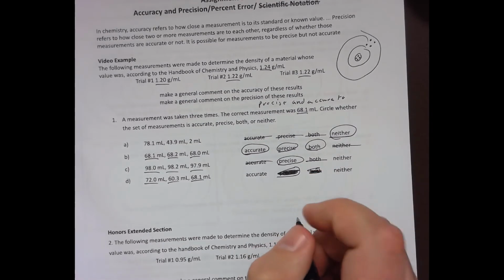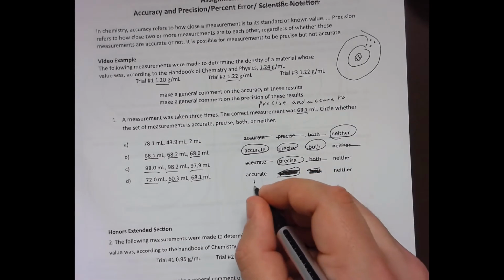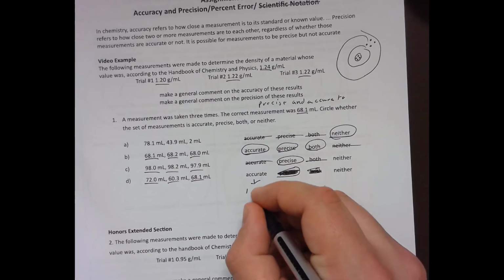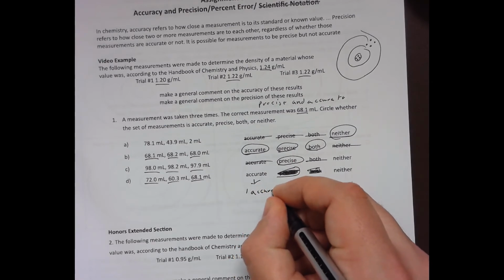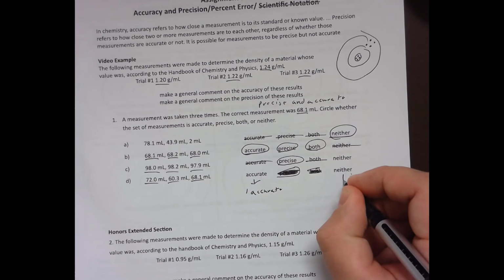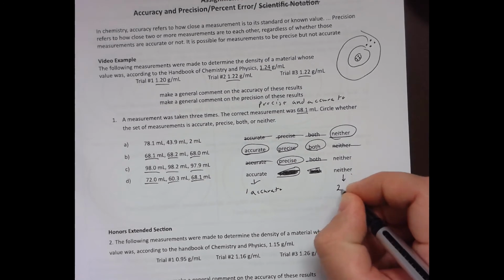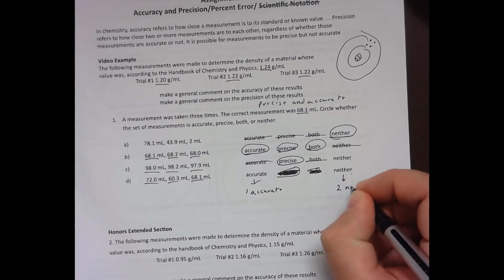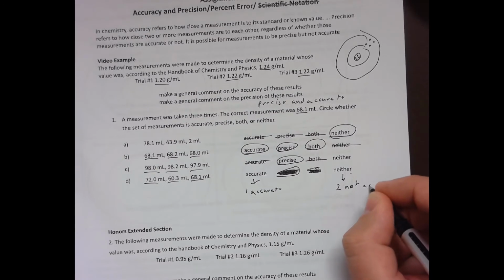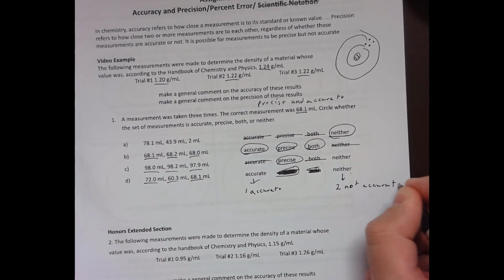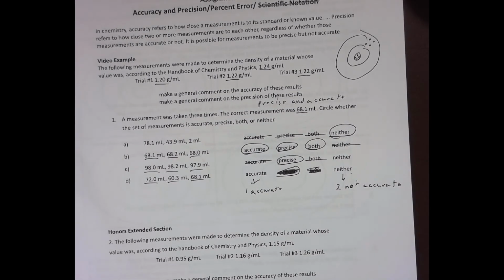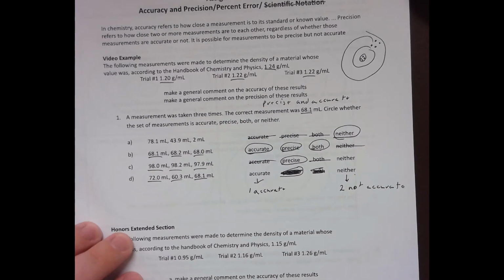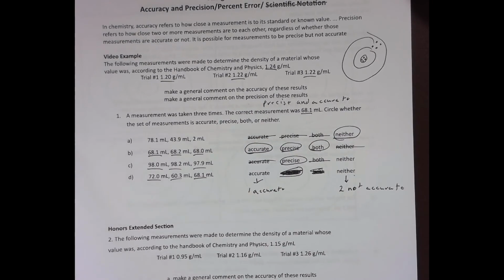But there is one that is accurate because it's perfect, spot on. And then we have 2 that are neither, so not accurate. So it's possible to be accurate with one, but not accurate in total for your thing. Maybe you fix something which you finally do it at the end. All right? You do not have to do the honors section, so don't worry about that.